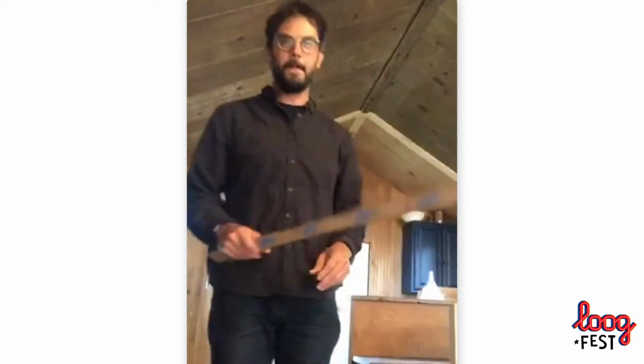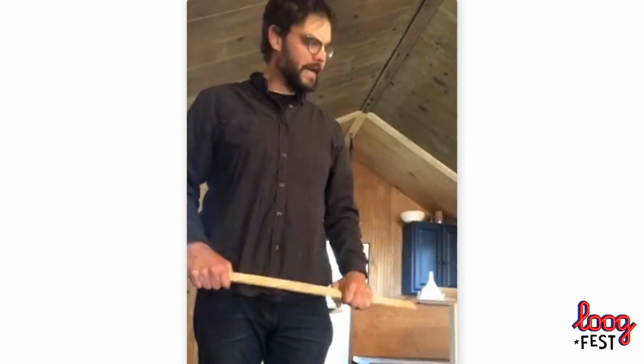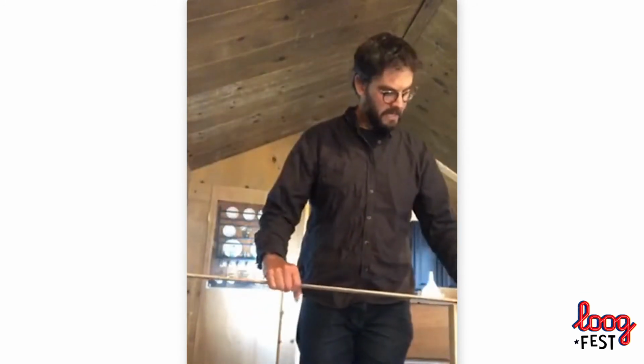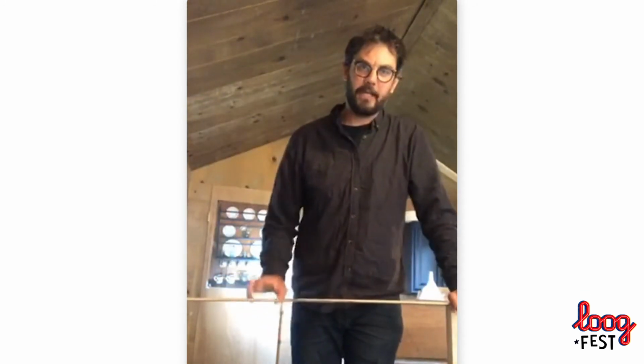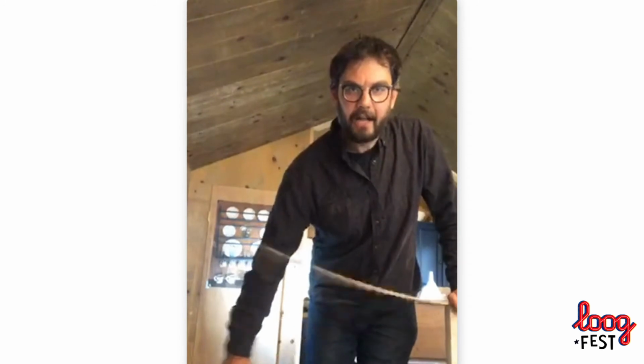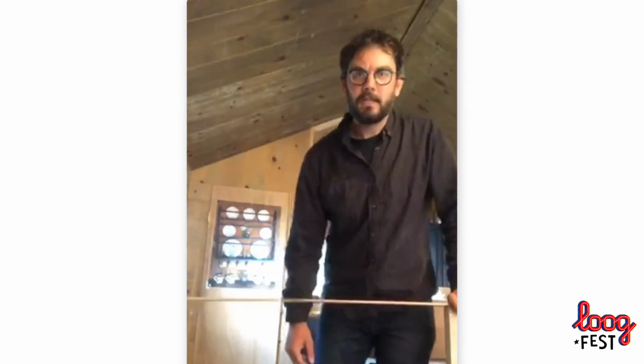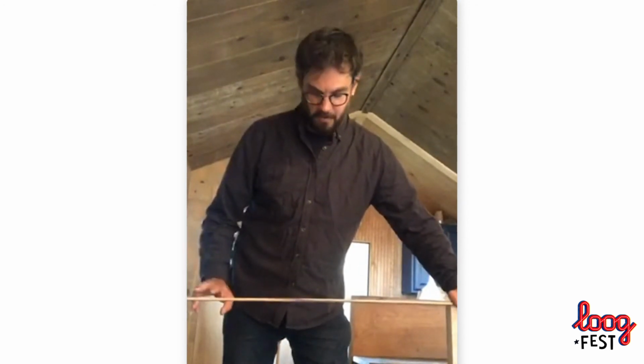So first thing I wanted to do was go back to this stick as a way to sort of think about frequencies. When I make this stick really long and give it a whack, you can see it vibrating back and forth.